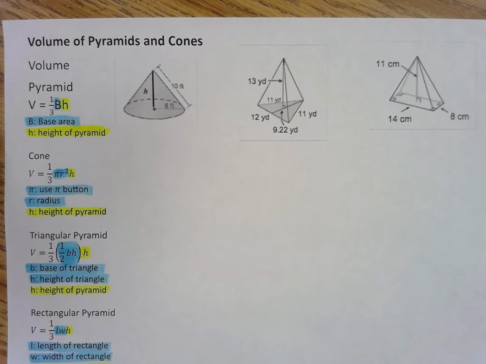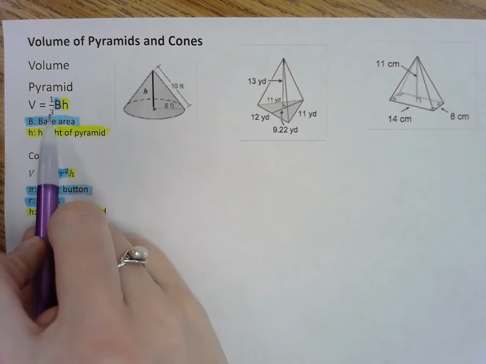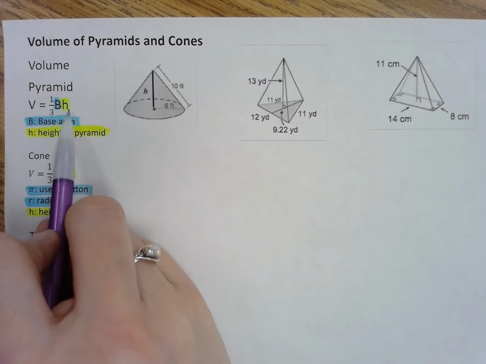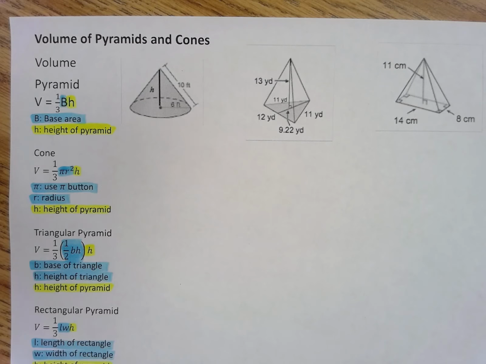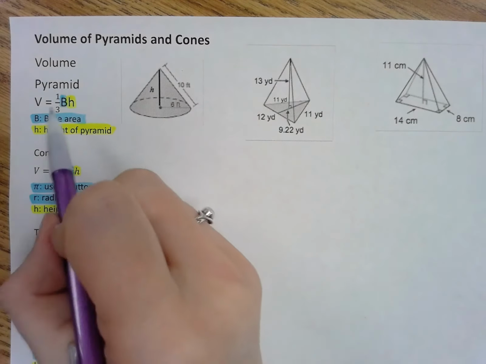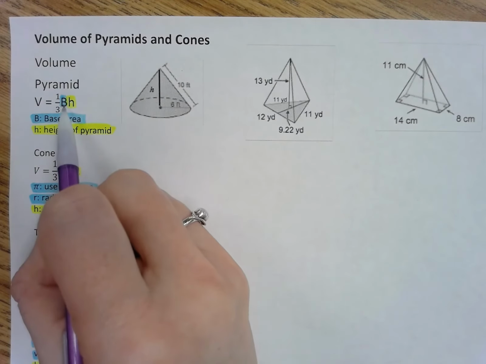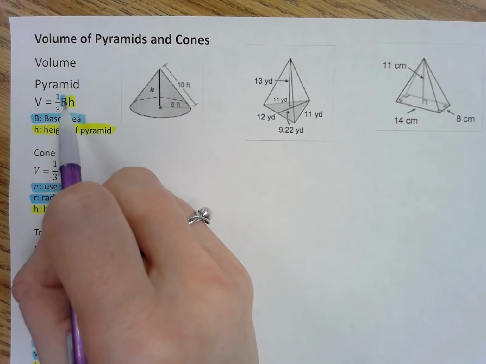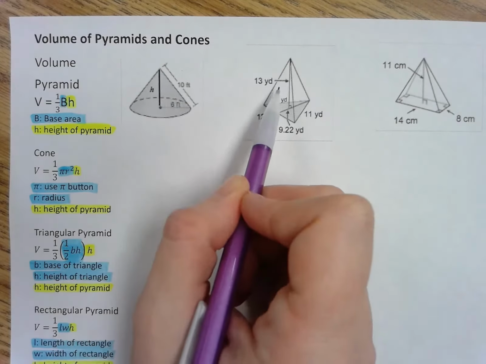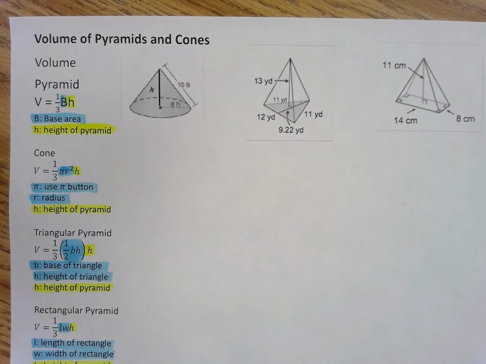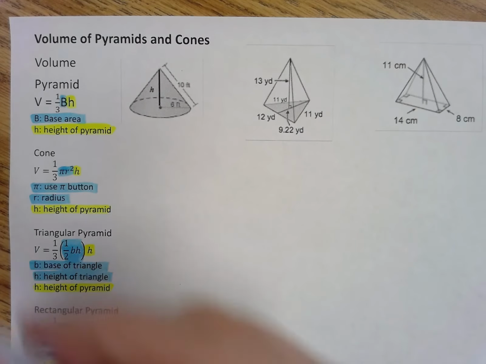In this lesson, you will learn how to calculate the volume of pyramids and cones. The general formula for volume of a pyramid is 1/3 times the base area times height. If you will recall, the volume formula for a prism is just the base area times height. We need 1/3 when it comes to a point, like a cone or pyramid, because it is 1/3 the volume of a prism. So let's look at our examples.